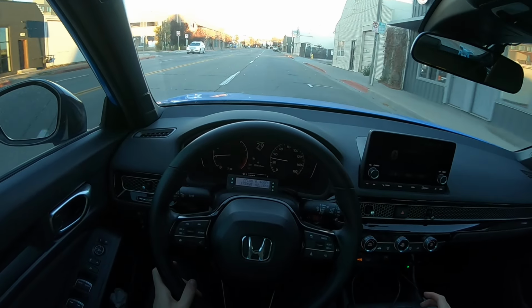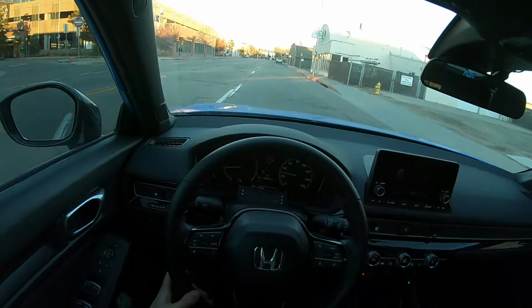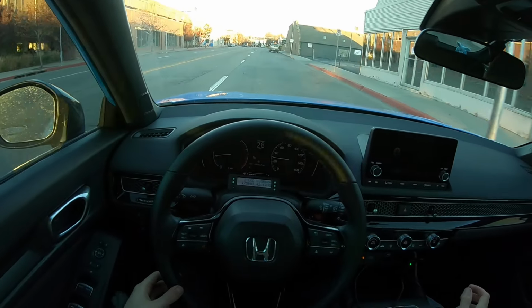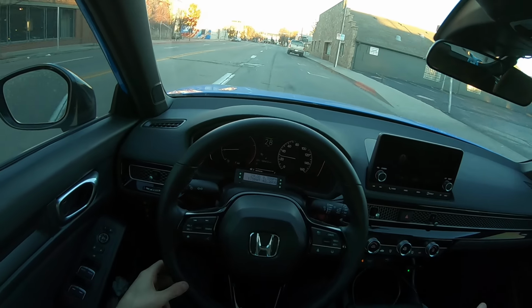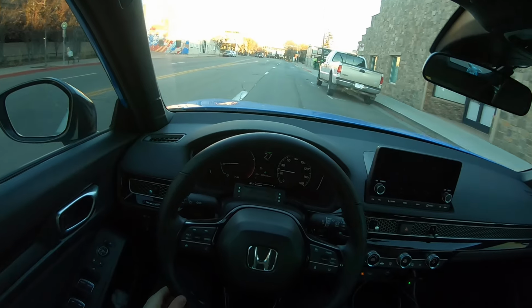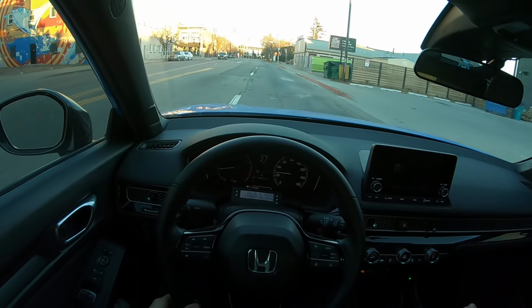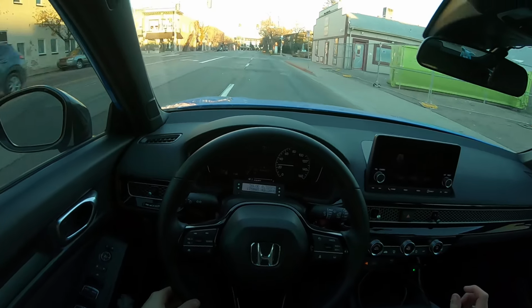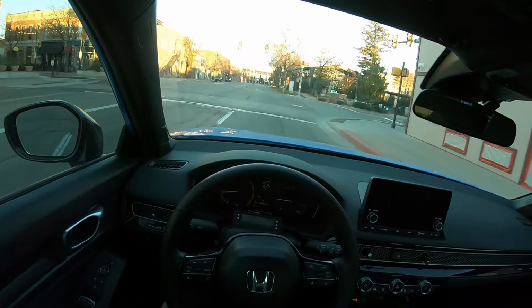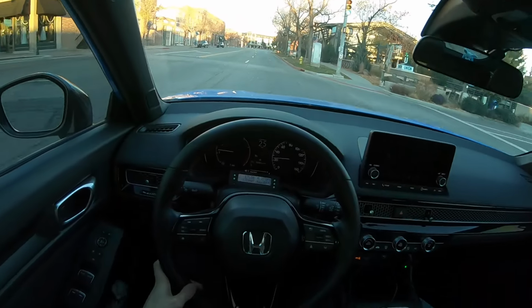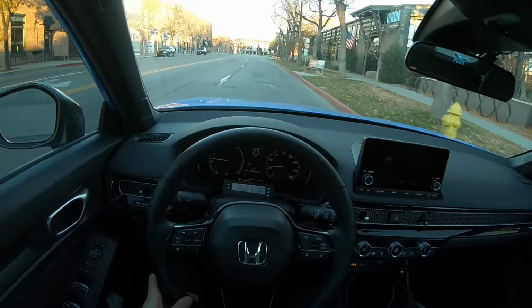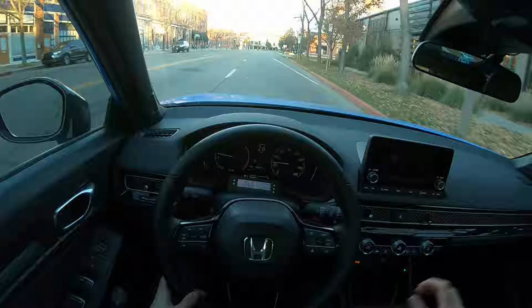I'm gonna talk about how I decide what gear I want to be in. It's really simple. If I want less power, I'm at a lower RPM, higher gear. If I want more power, I'm at a higher RPM, lower gear. So right now I'm a little too low on the RPM. I'm gonna downshift to 4th. So based on the amount of power I want right now, I'm in 4th gear.